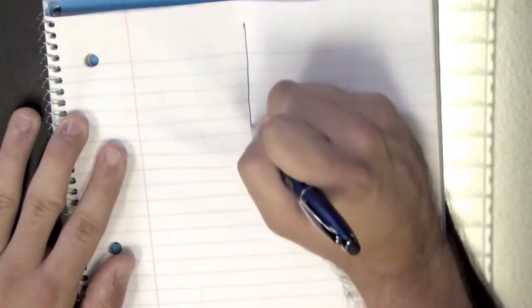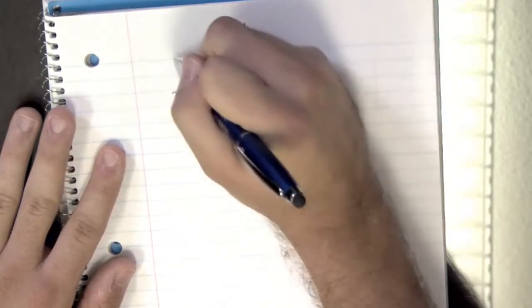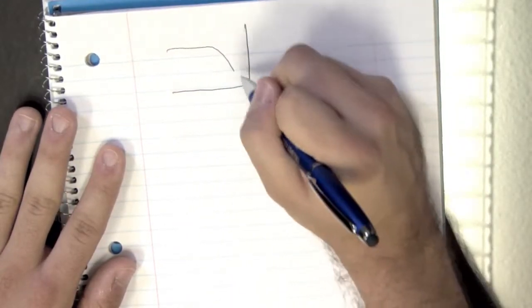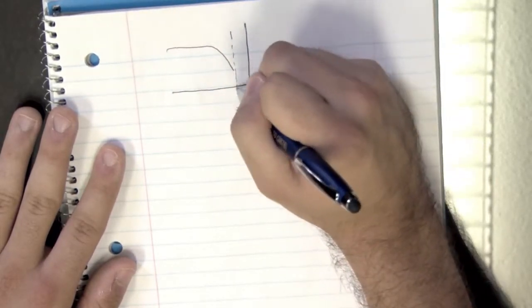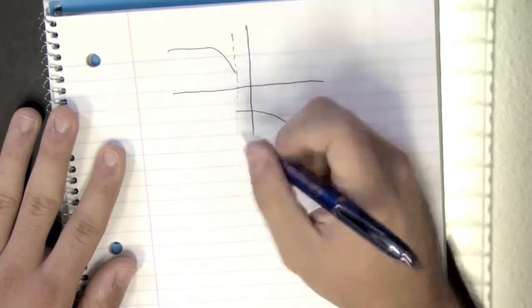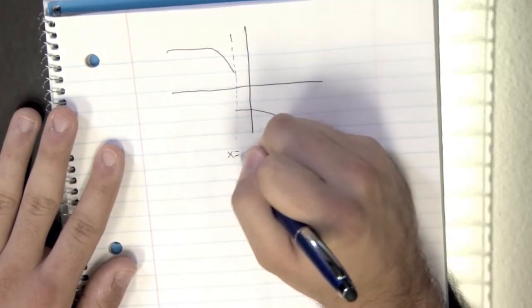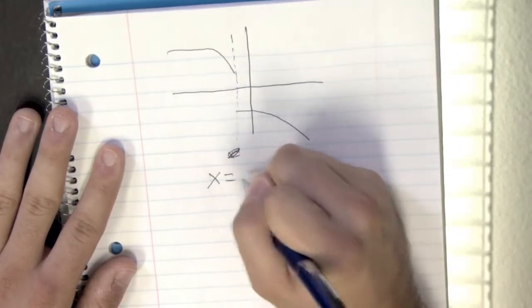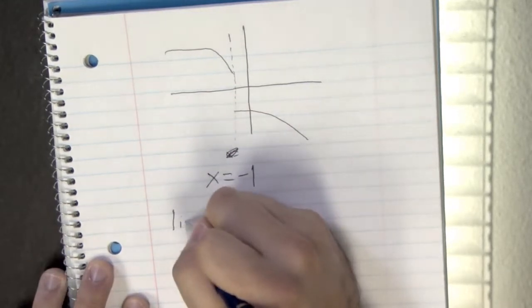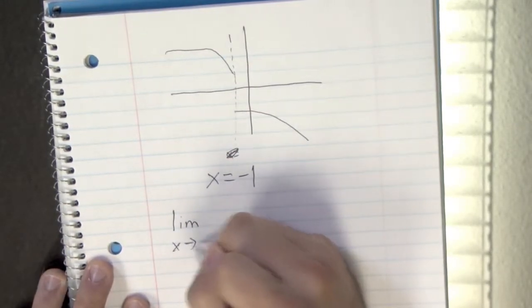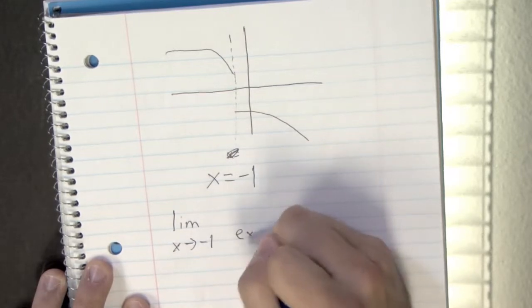Now, a lot of times professors will try to ask you questions like this to test your knowledge of limits, to see if you really understand it. Say that we have a graph that looks like this. And let's say that this line right here is x equals -1. Does the limit as x approaches -1 exist?